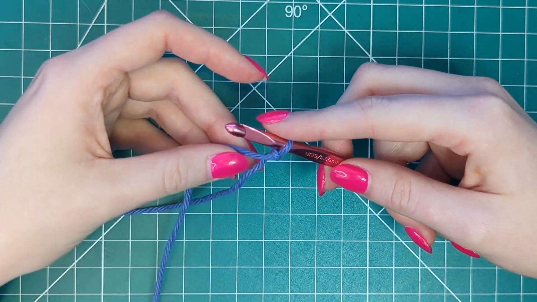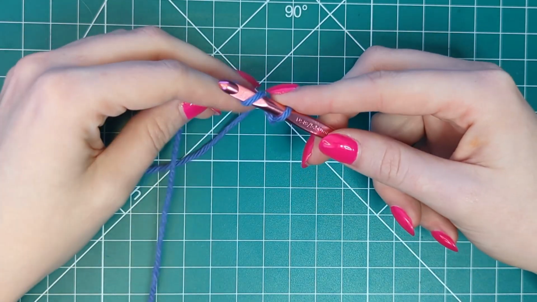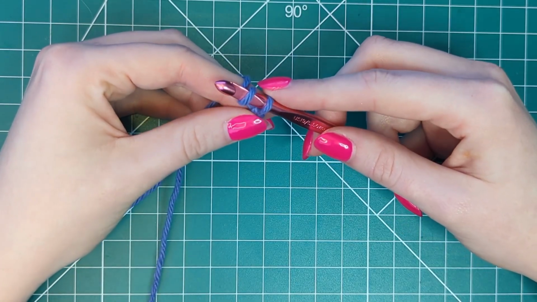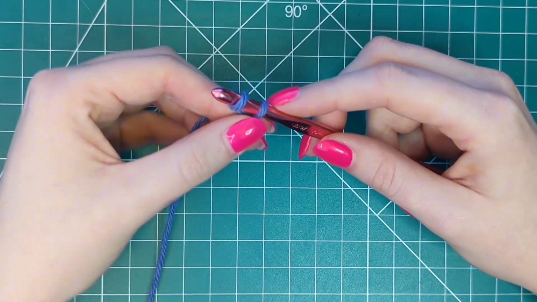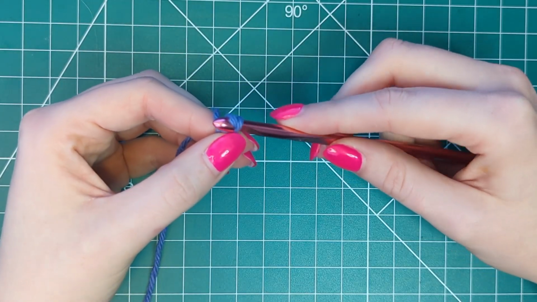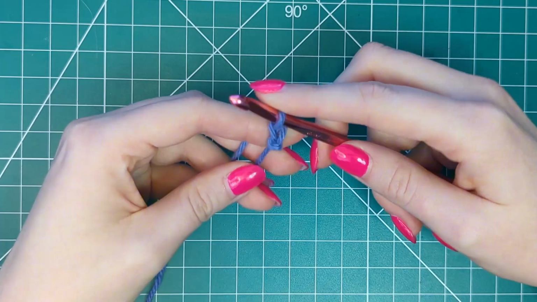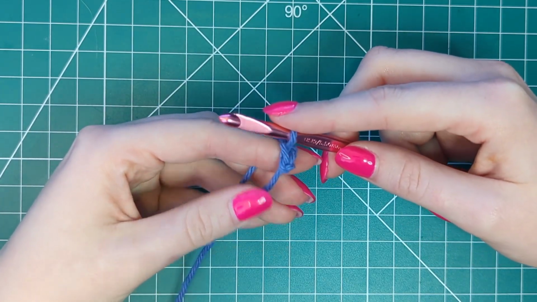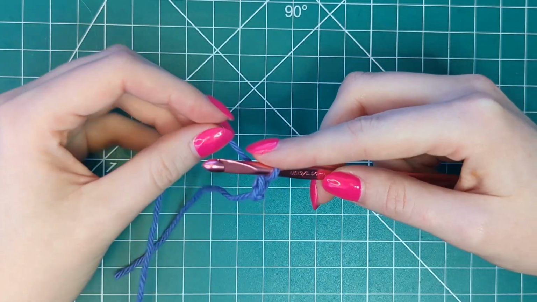Next, I am going to chain 4. Yarn over and pull the yarn through this slip stitch or this first loop. Pull it through, and that is my first chain in my foundation chain. So I need 3 more.